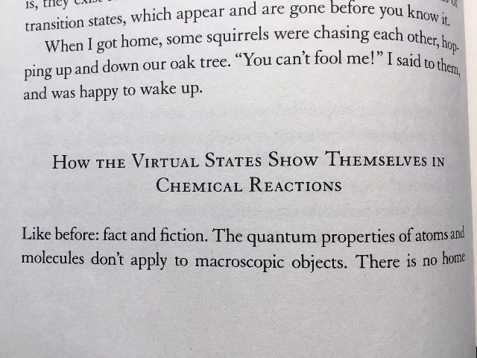How the virtual states show themselves in their chemical reactions. Like before, fact and fiction. The quantum properties of the atoms and molecules don't apply to microscopic objects. There is no home furniture whose drawers become invisible when they are empty. And who wouldn't want it?